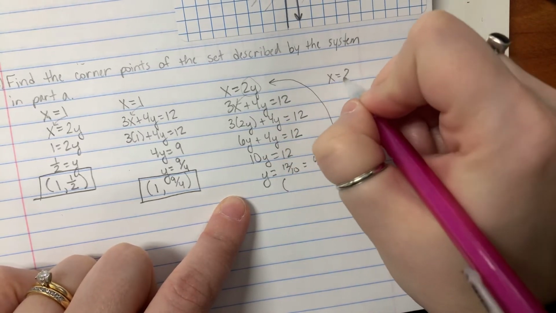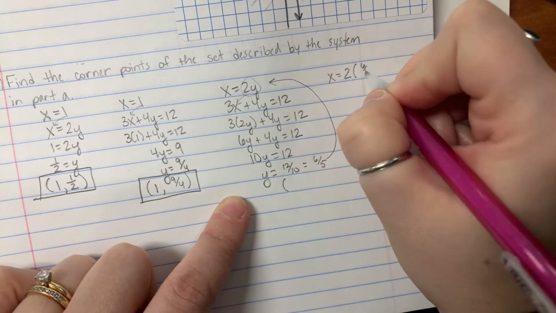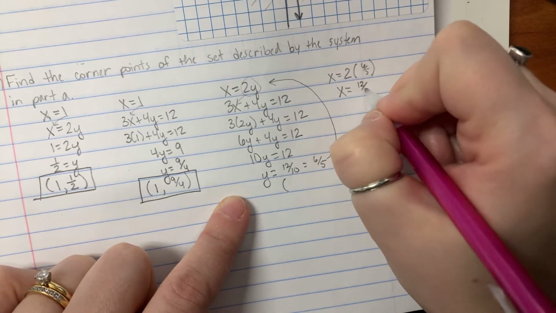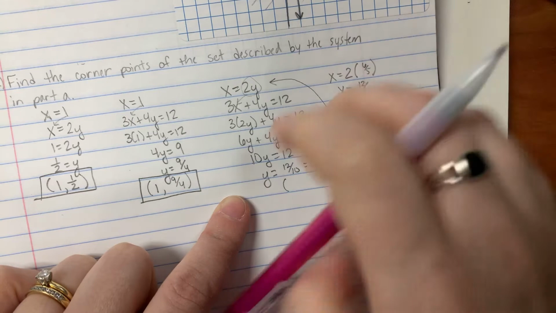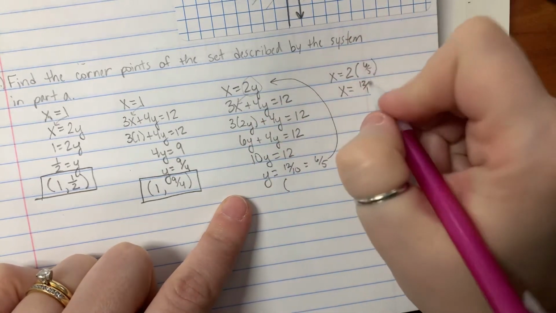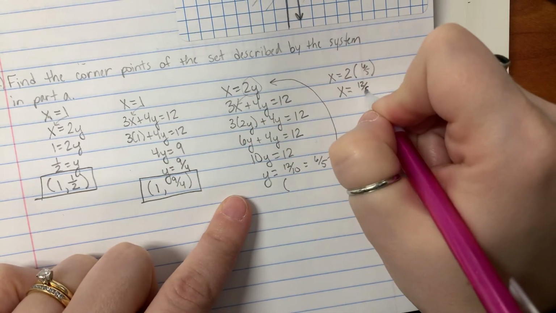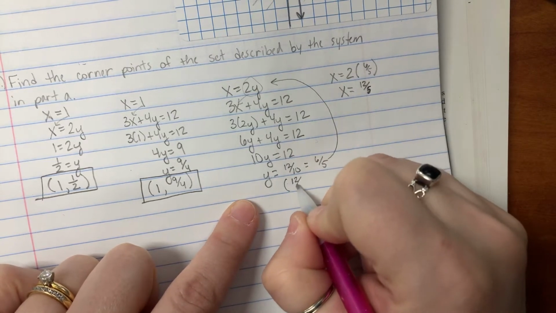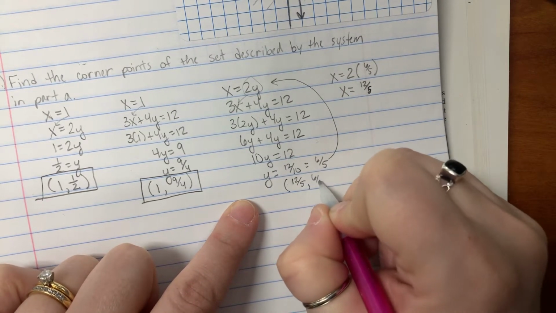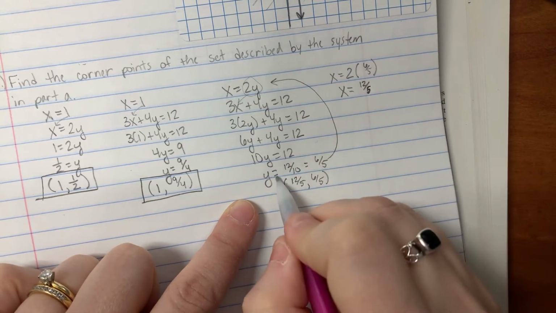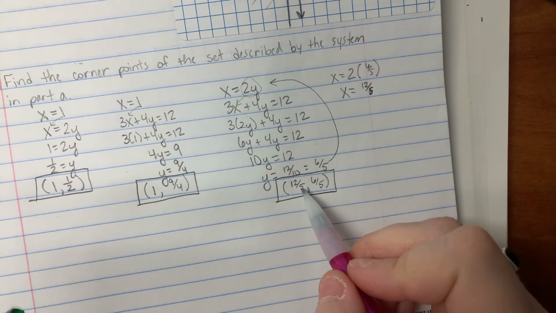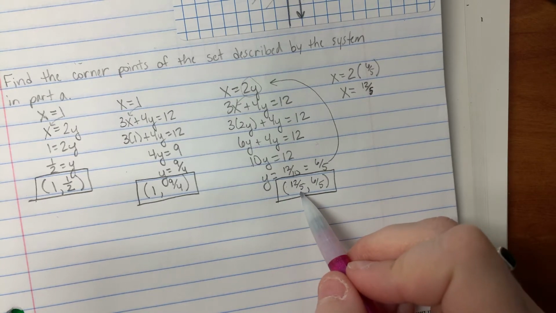So x equals 2 times my y value, which was 6/5, which means x equals 12 over 5. I can't get my pencil to erase there. There we go. All right, so my x value is 12/5. My y value is 6/5, and it's okay for you to leave it like this, but to check it, you may want this as a mixed number. So 12/5 would be 2 2/5.